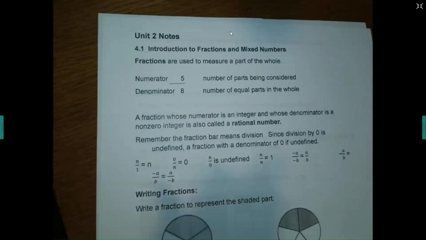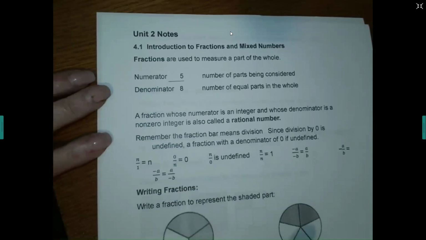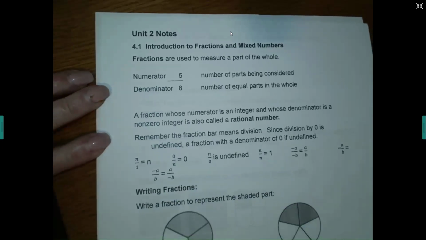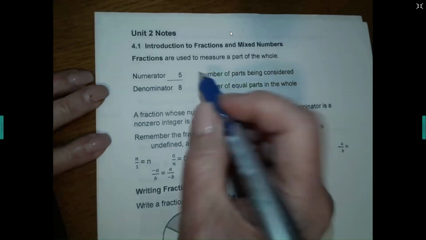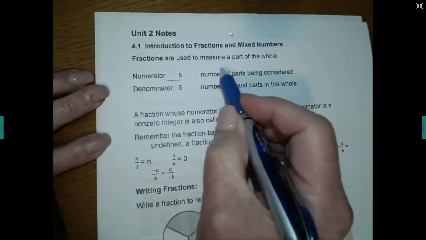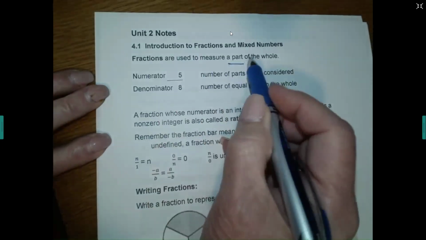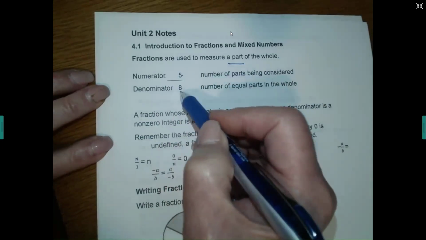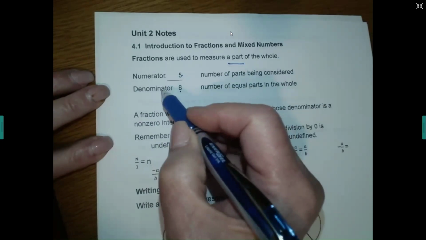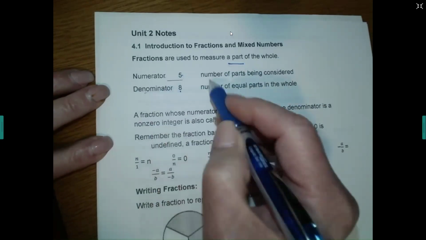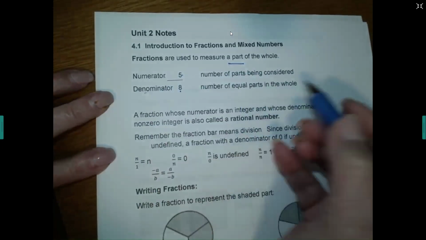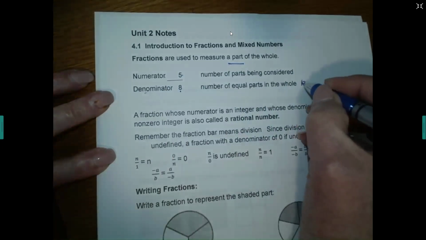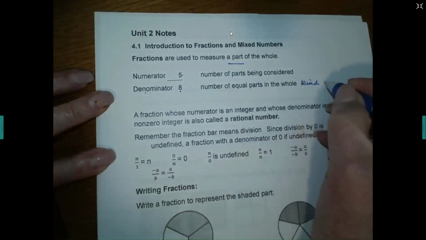We're going to begin Unit 2 with Section 4.1, Introduction to Fractions and Mixed Numbers. Most of us know that fractions are used to measure a part of the whole. Fractions have two parts, a number on the top and a number on the bottom. The number on the bottom is called the denominator, and it's the number of equal parts in the whole. Or we can think of it as the kind of part.